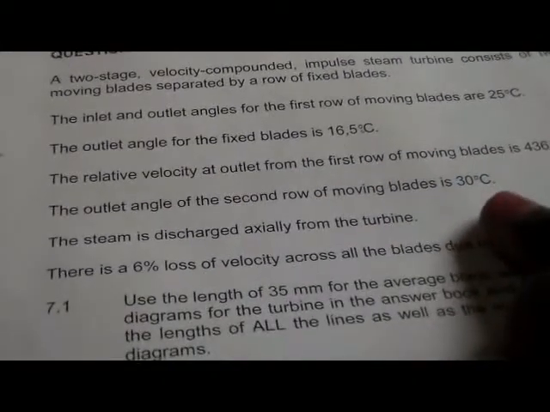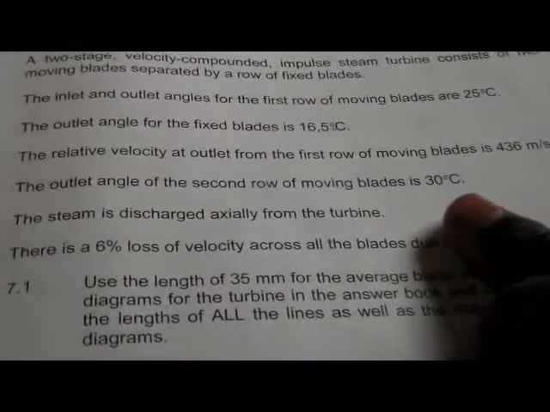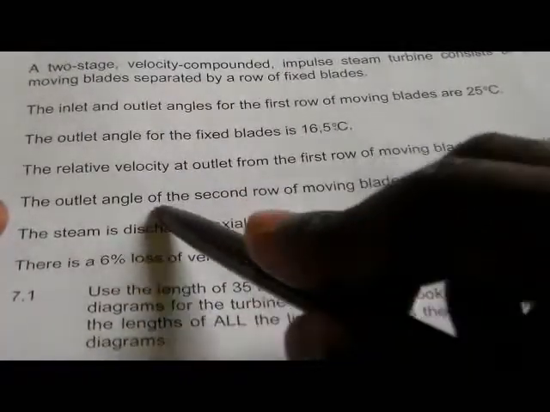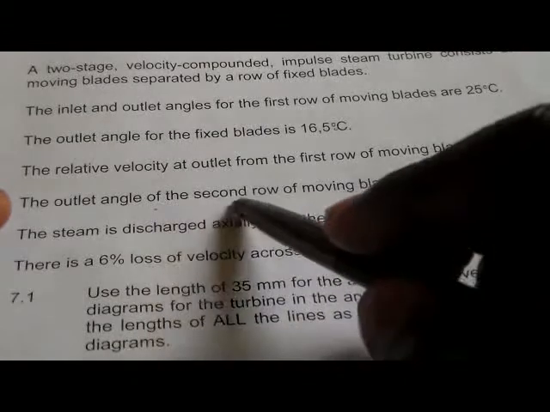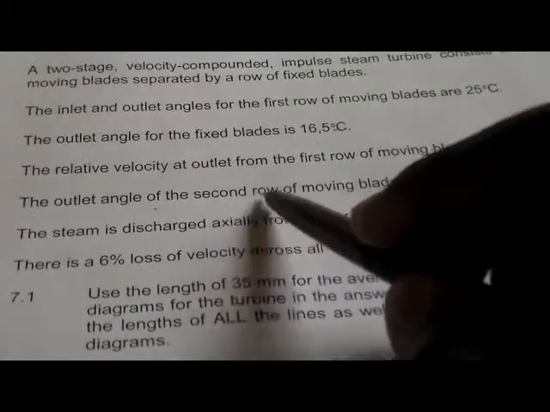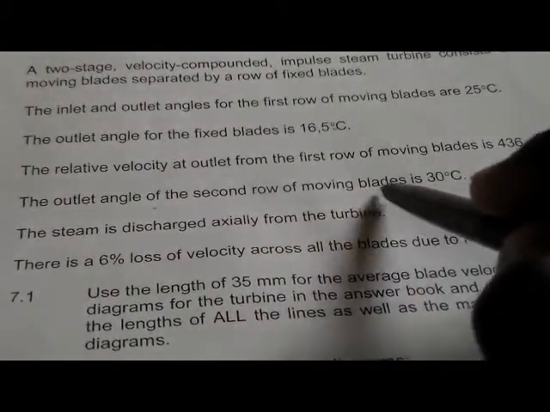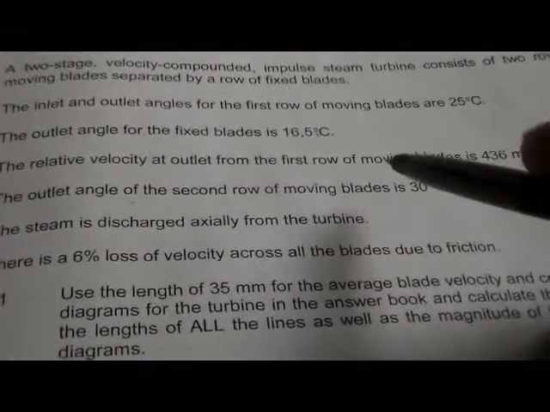Now we have the outlet angle of the second row of the moving blade, which is 30 degrees. That means it's our outlet angle, which is beta, on the second stage. It's 30 degrees. Okay, and then we continue from here.